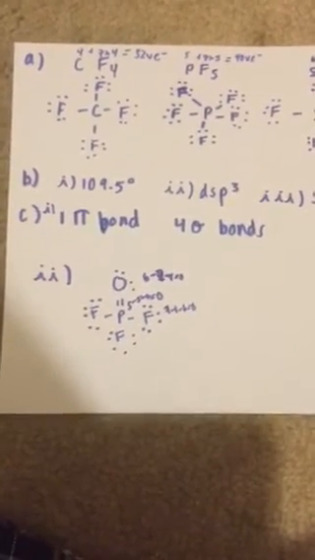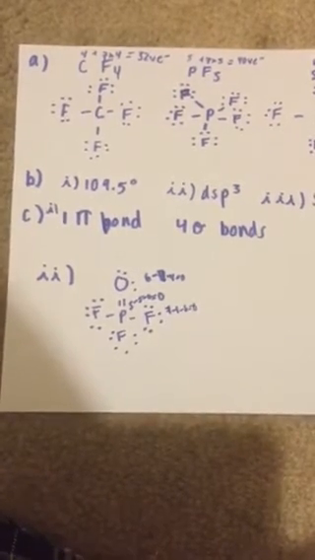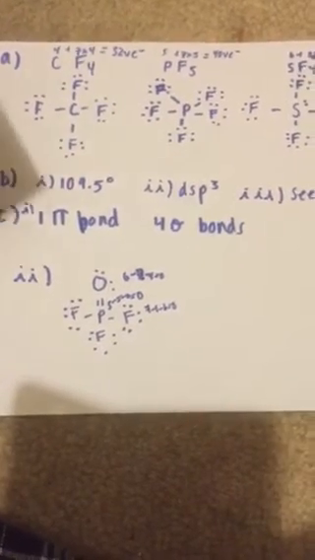Part double I. Which one of the two structures best represents a molecule of OPF3? Justify your answer in terms of formal charge. So essentially you want to choose the structure out of these two that has the formal charge which is closer to 0.